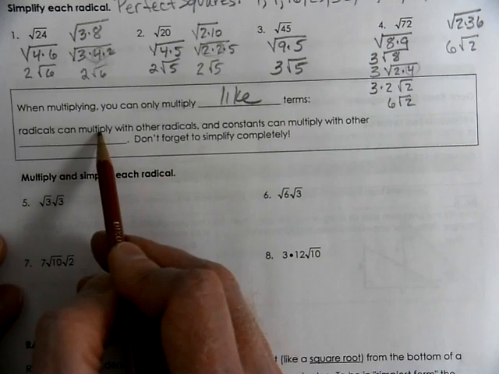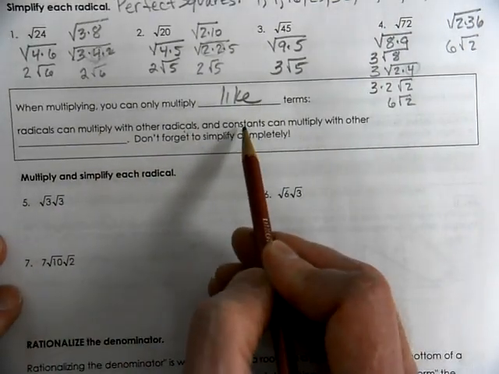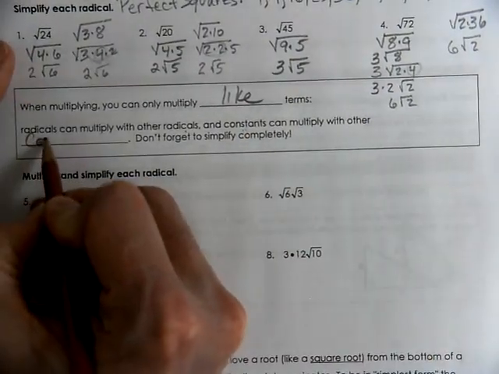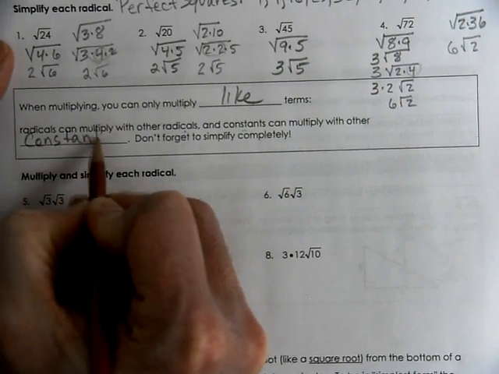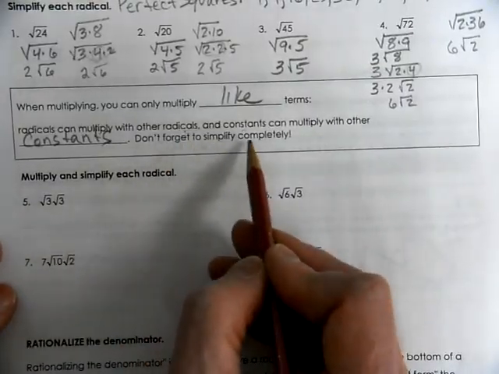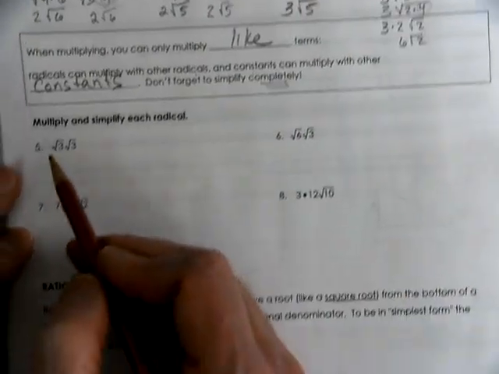Radicals can be multiplied with other radicals. And then the constants can multiply other constants. But don't forget to simplify completely. So let's take a look here.